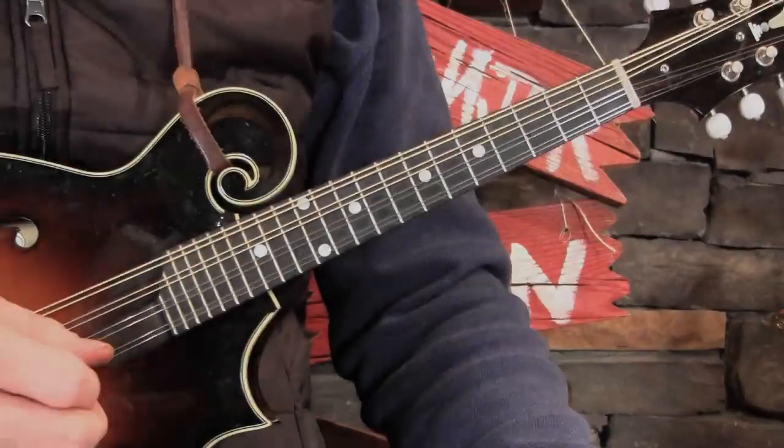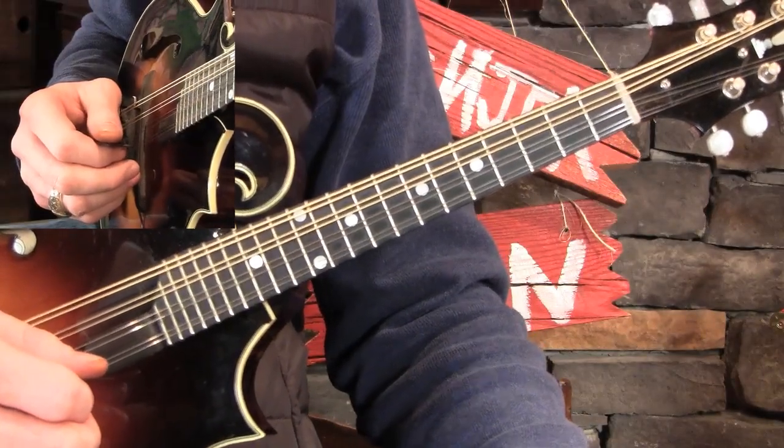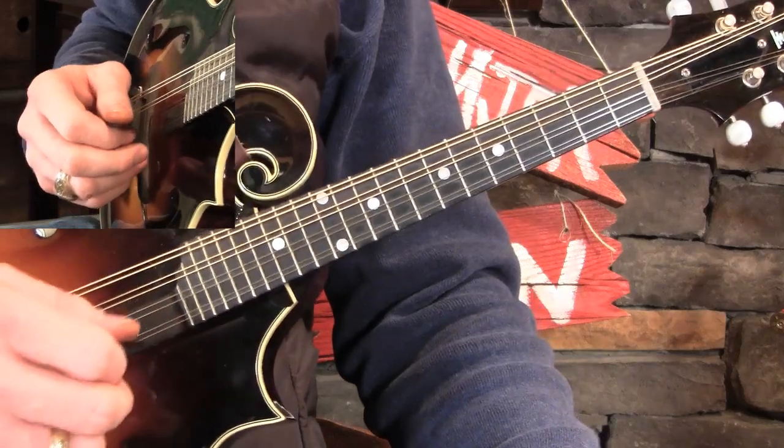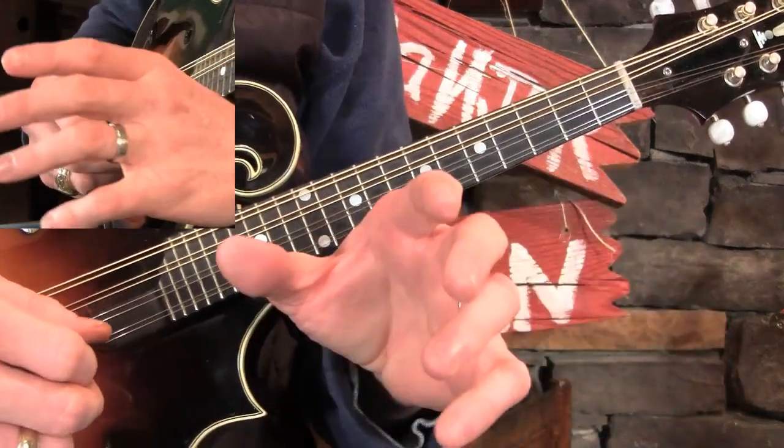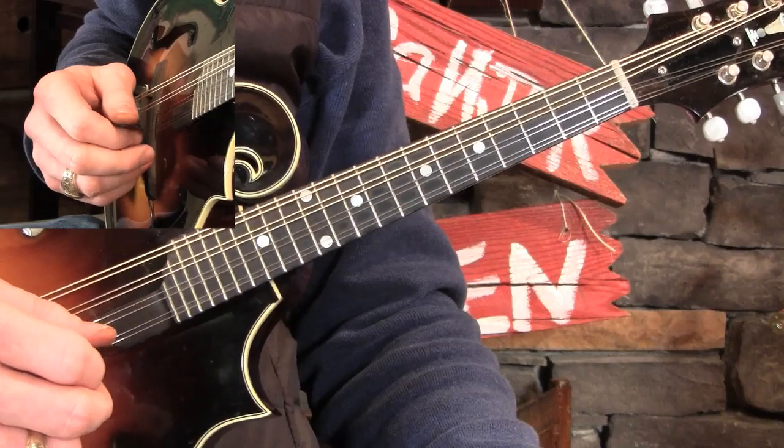Let's take a look at this basic melody first. Let's learn Red Wing on the mandolin. This is a great old fiddle tune, normally played out of the key of G. It's got an A part and a B part, and the A part and B part have different chord progressions.